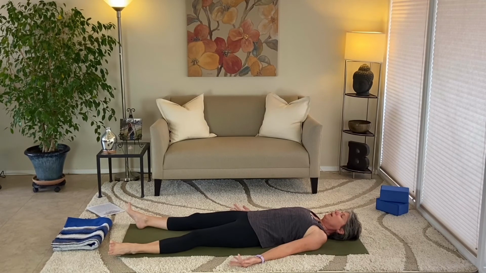Let's wiggle the fingers, wiggle the toes. We're going to bring both hands to the belly. So just let your hands rest on the belly. This is our center of presence. So being very present here on the mat. And when you get up off the mat and move into your next activity, be very present. So this is our center of presence.